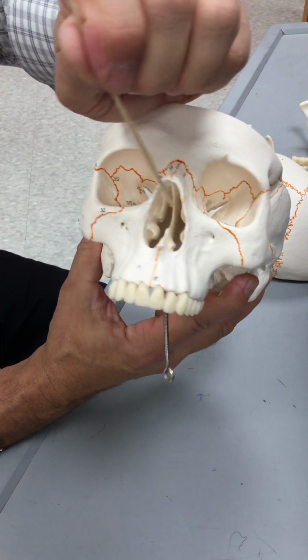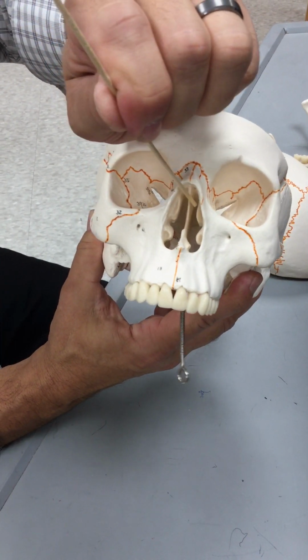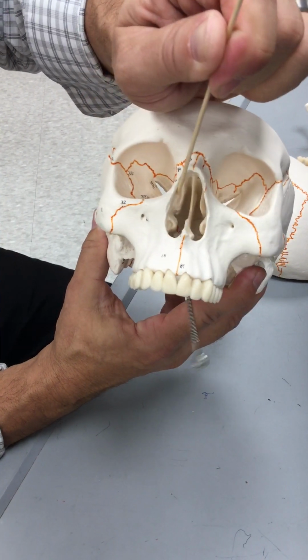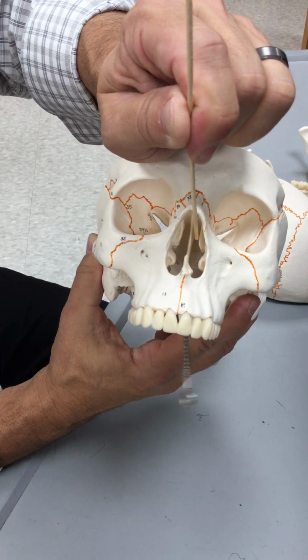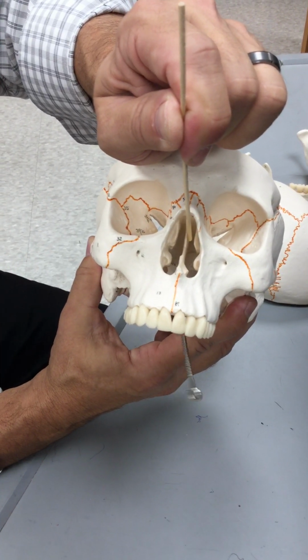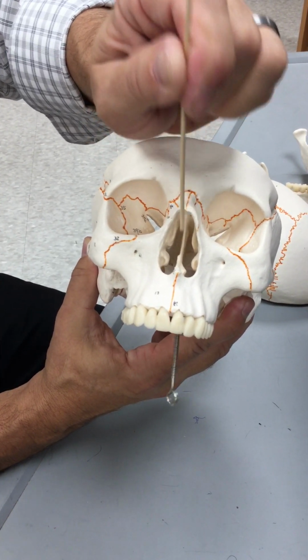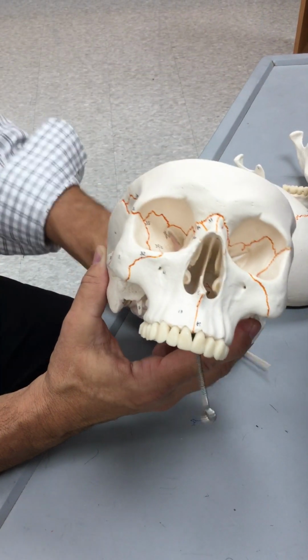The last structure, there's two scrolls, these upper scrolls here, and then there's one on the other side. These are known as the middle nasal concha. They're part of the ethmoid bone also, and they help to warm and humidify the air.